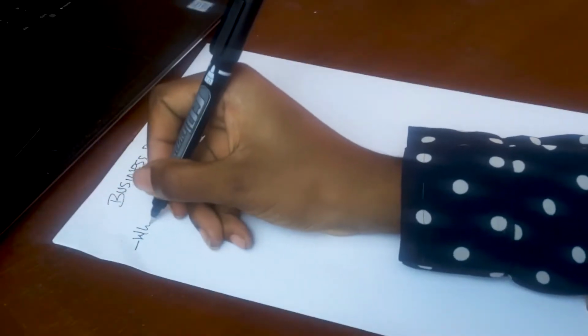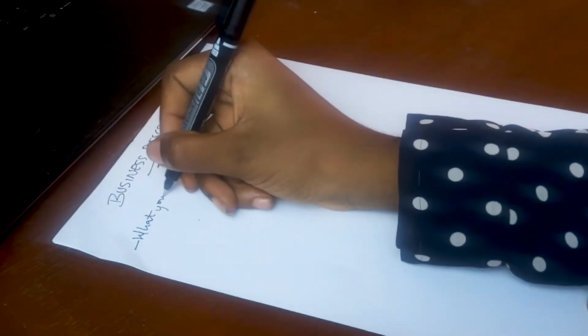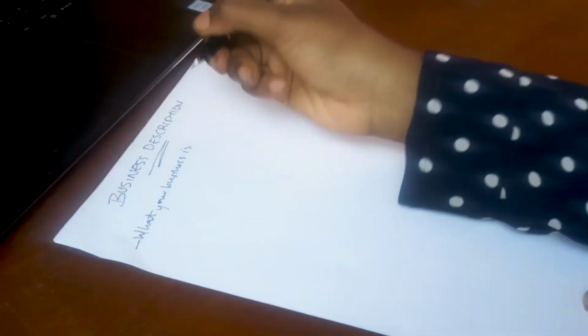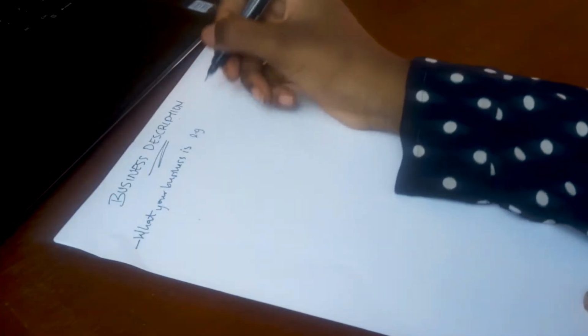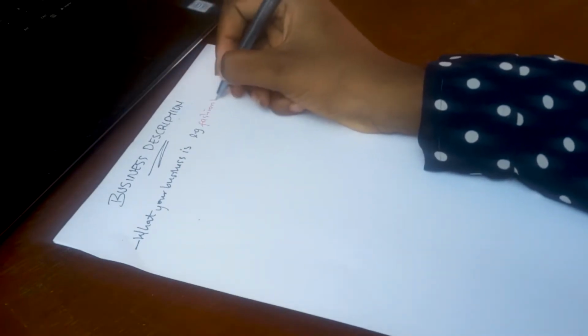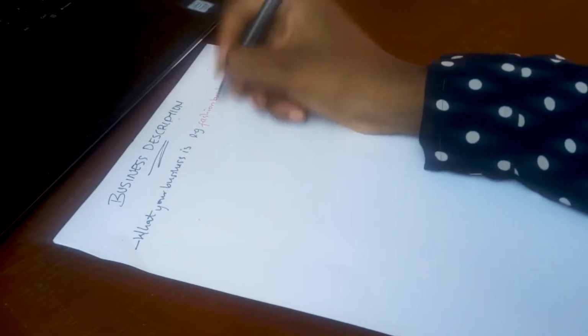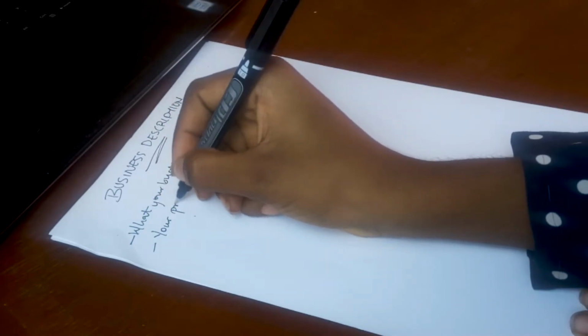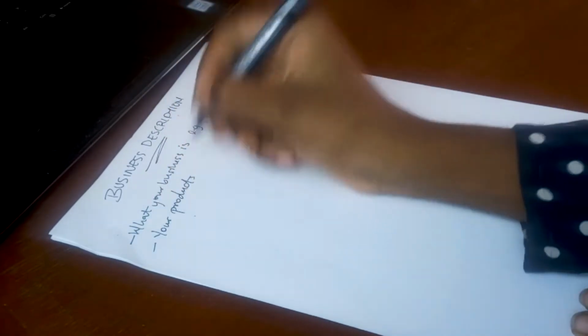The next section would be your business description. Your business description consists of what your business is. Is your business a fashion business? Is it an electronic business? Is it a service-rendering kind of business? Maybe you help people to braid their hair. That's a hair business. What kind of business is it? Then your products and your services listed. Now this is where you actually start breaking down what exactly your product is.